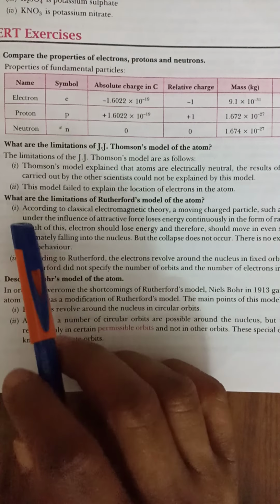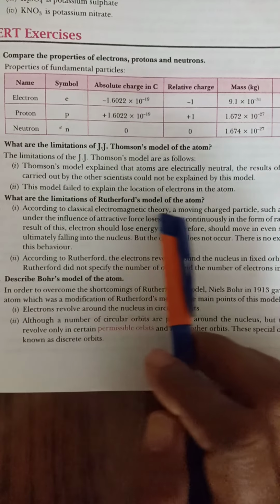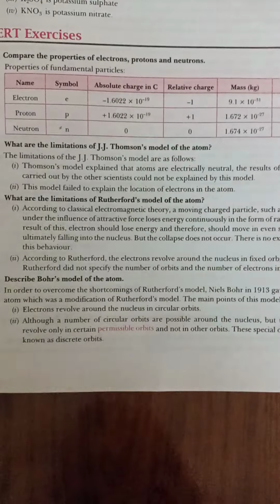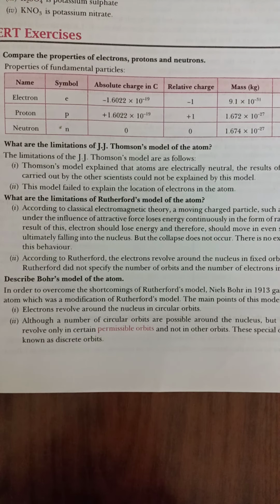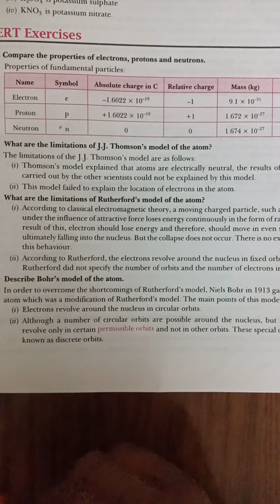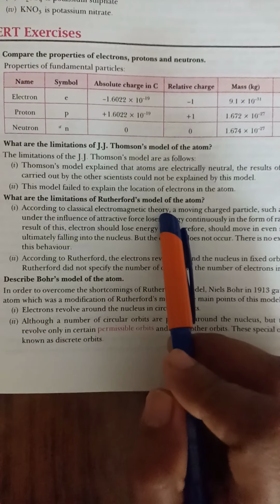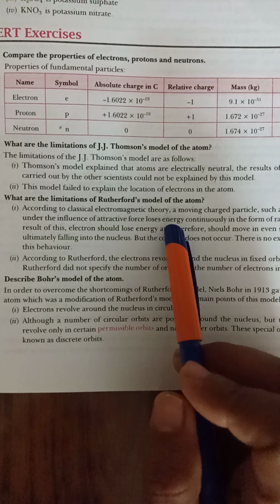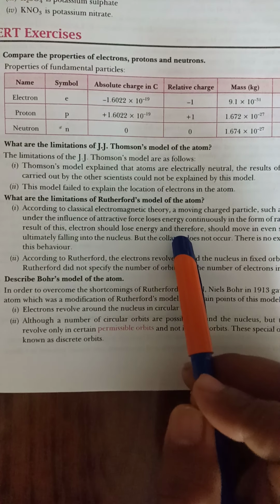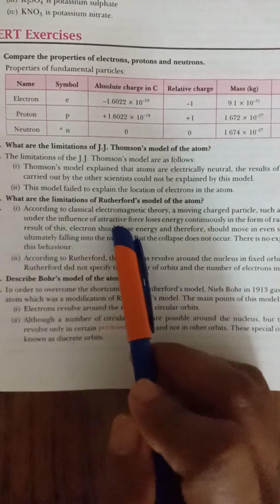Now next we have to study what is the limitation of the Rutherford model of the atom. Rutherford model we have already discussed: in the alpha scattering experiment, Rutherford passed the alpha particles through the gold foil.